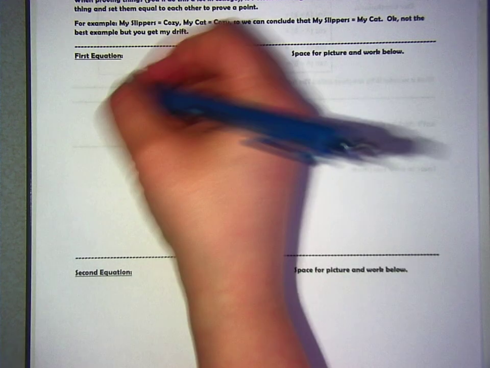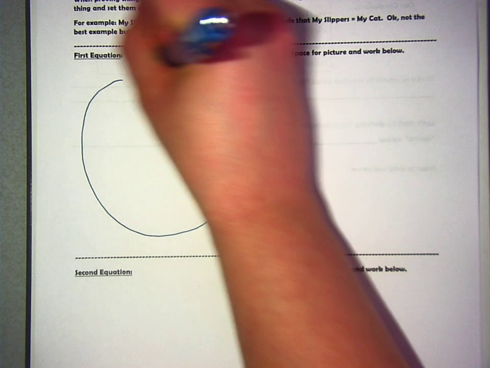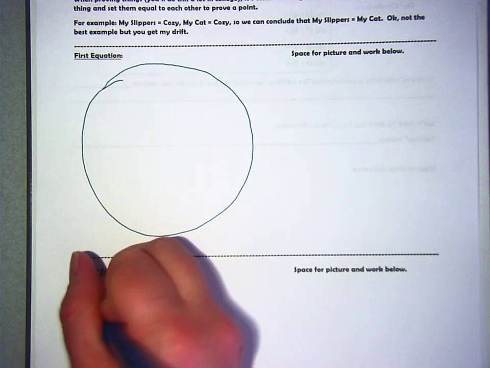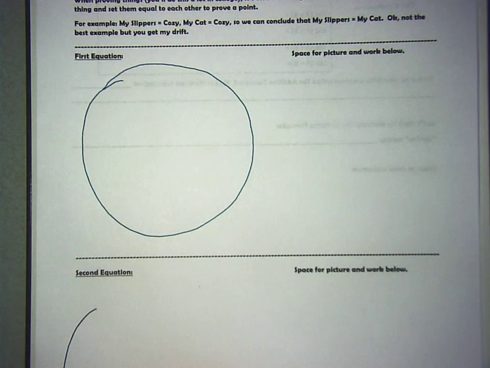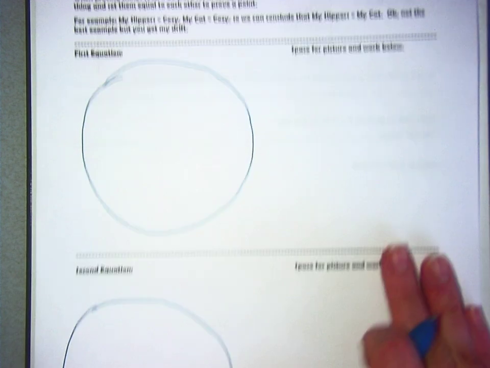All right, on both of these, you're going to draw a circle on the left side. Good luck making a nice circle.